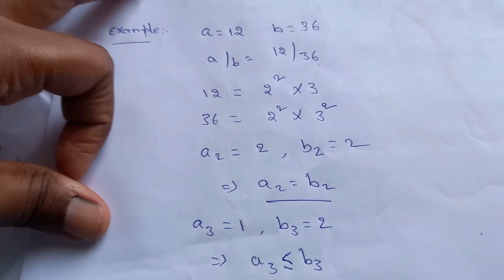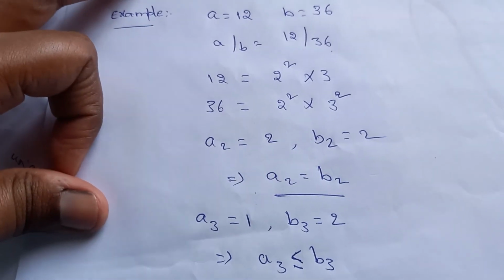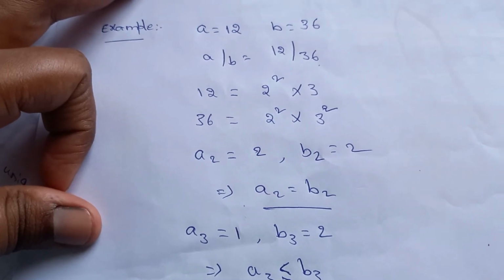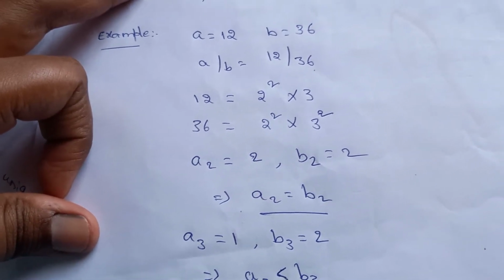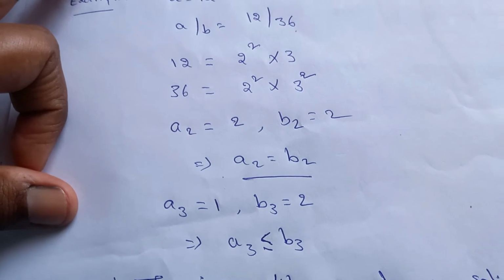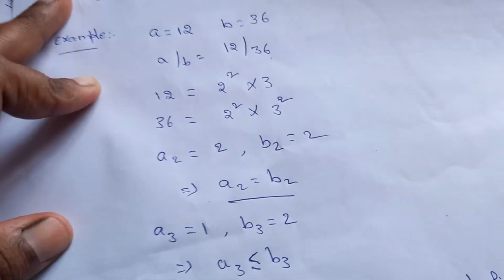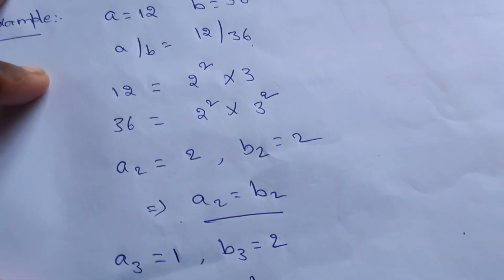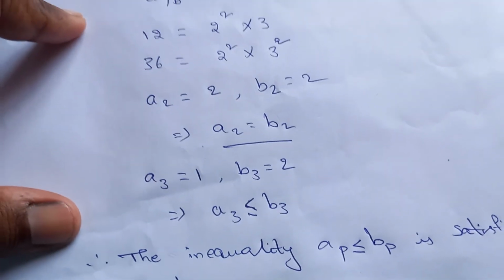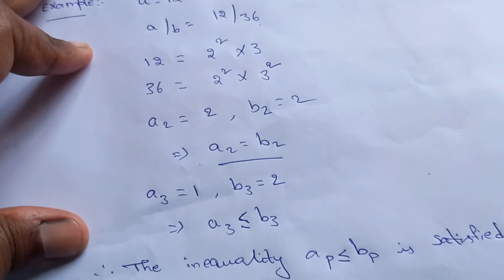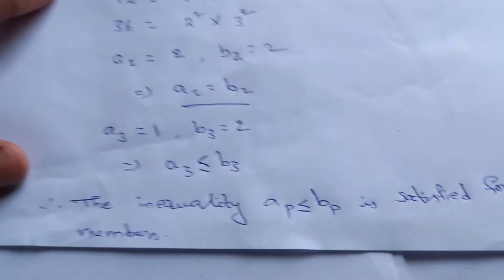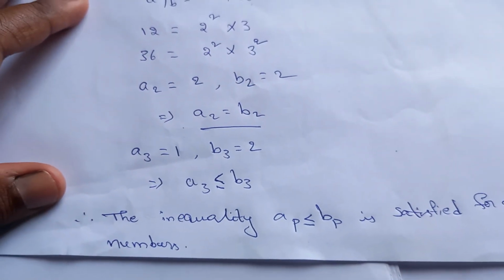So a3 equals 1, b3 equals 2, and 1 is less than 2, so a3 is less than b3. So for a2 equal to b2 and a3 less than b3, we simply write ap less than or equal to bp.